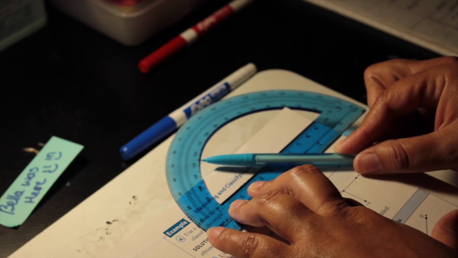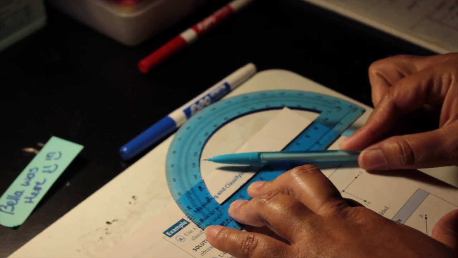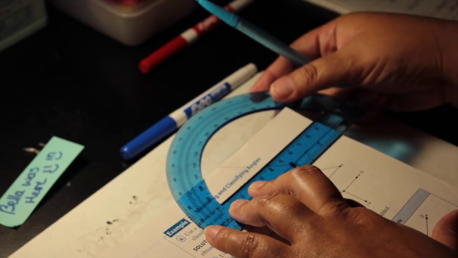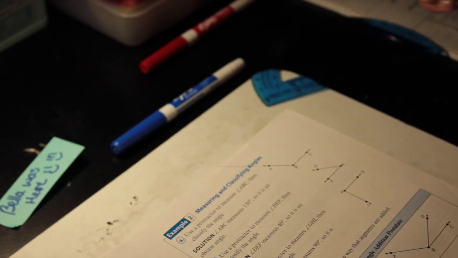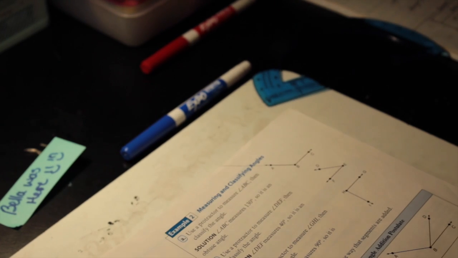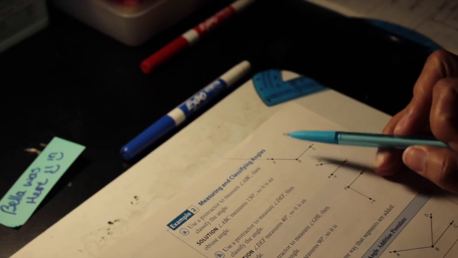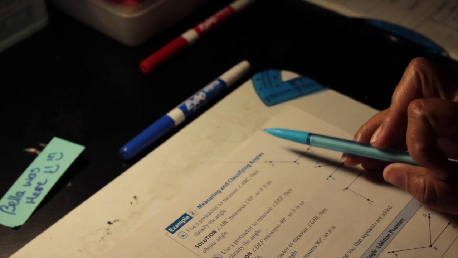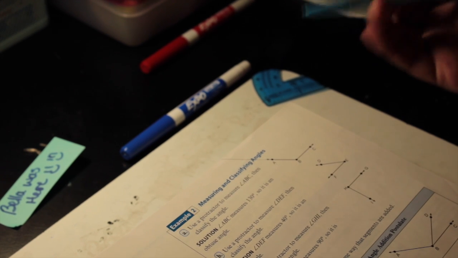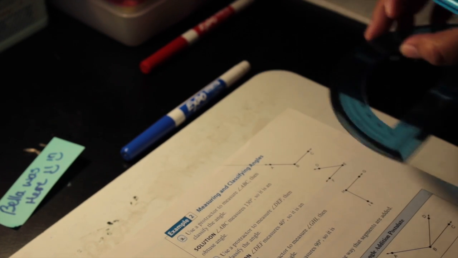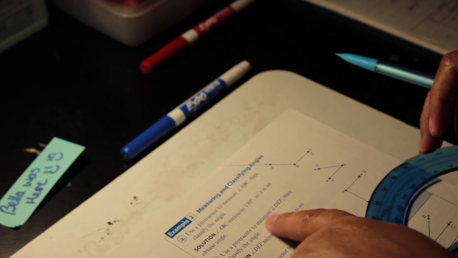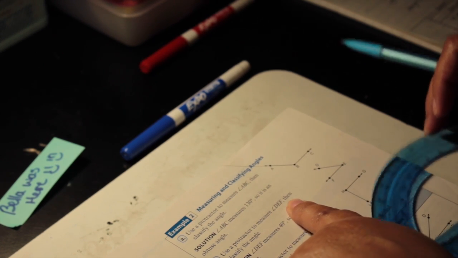It's about 130 degrees actually if you follow it all the way through, because it's going off the page. So let's look at our answer, and it's 130 degrees. Yay! Okay, so because it's more than 90 degrees, it's an obtuse angle as well. All right, so use the protractor to measure DEF.